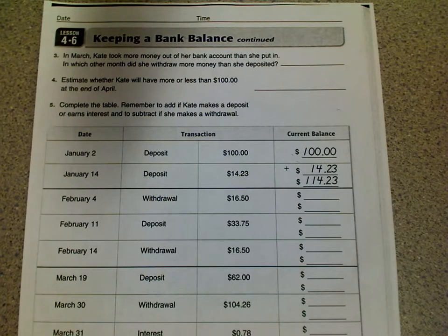Next question. When you deposit money, do you take money out or put money in to your account? Stop and talk with a partner. All right, hopefully, if you knew that withdrawing meant to take money out, you might think that depositing money means to put money into your account.